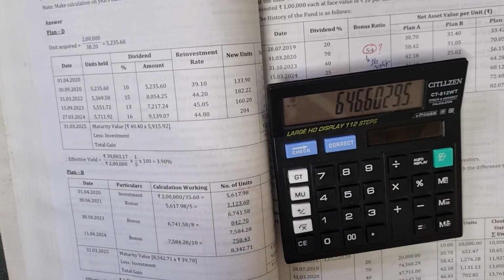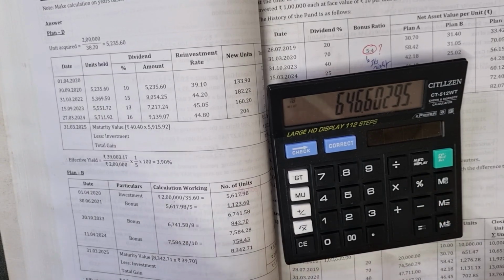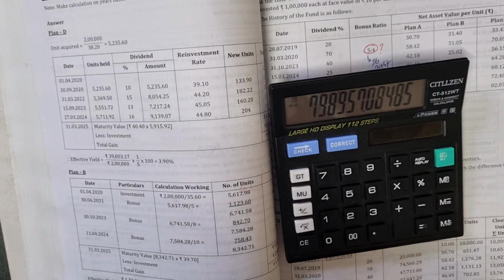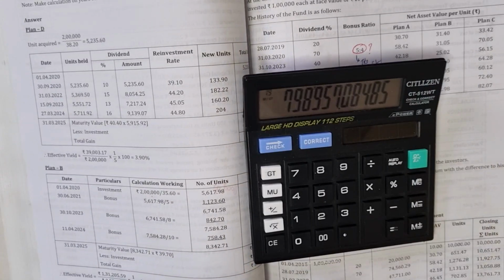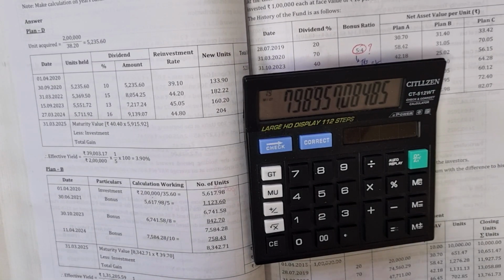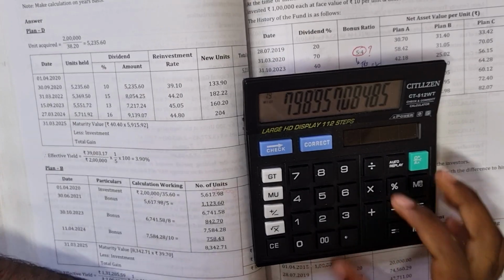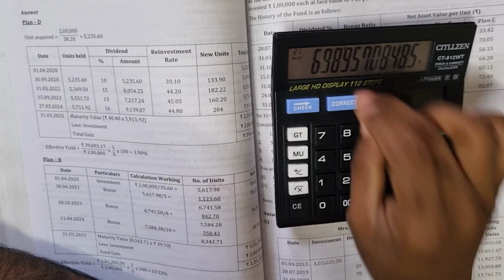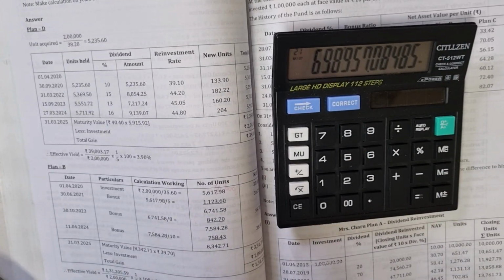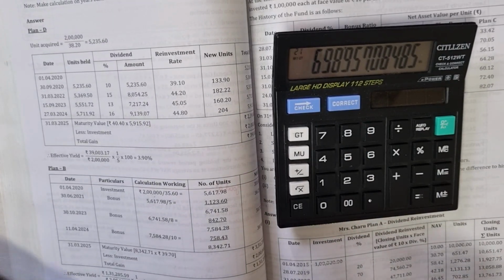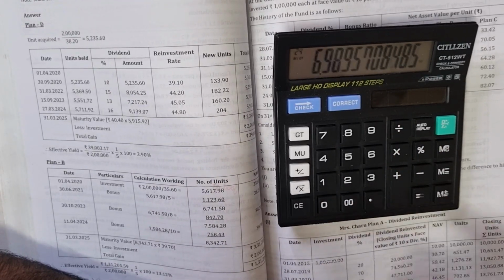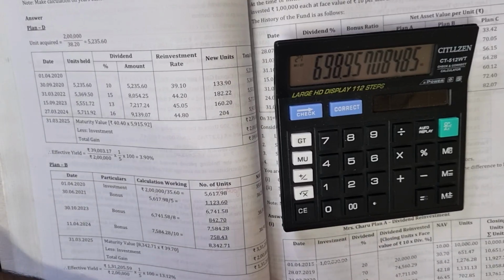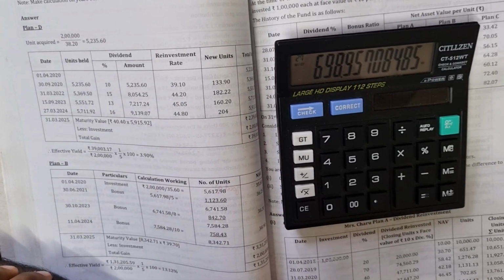So 646 is the amount. We'll do minus. So this is my actual profit in hand. Now we have to calculate return on it. So what was my initial investment? My initial investment was 1 lakh. So this is the actual holding period total return I have got. Divide by 1 lakh, I'm getting it as 698.95%.